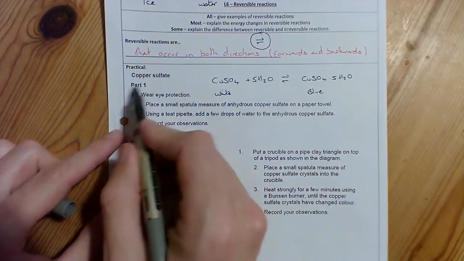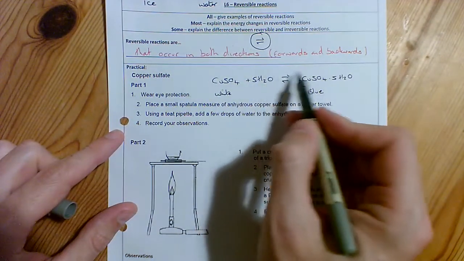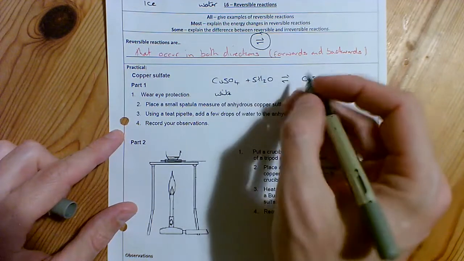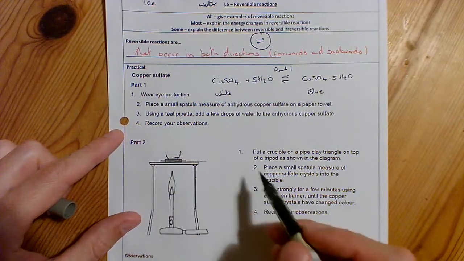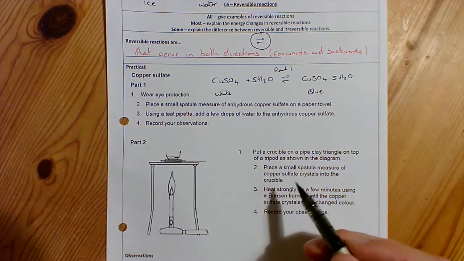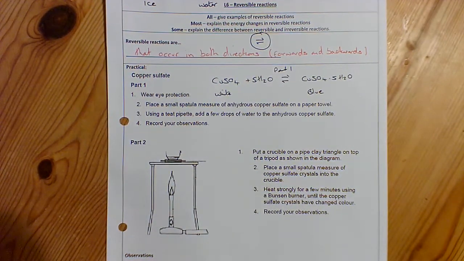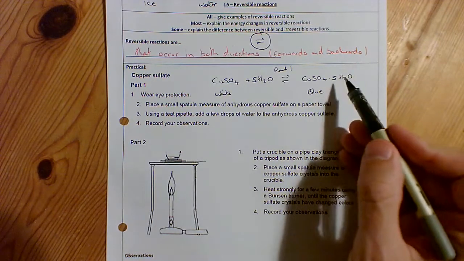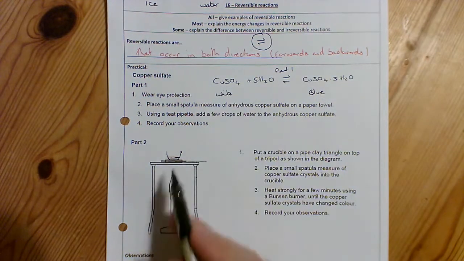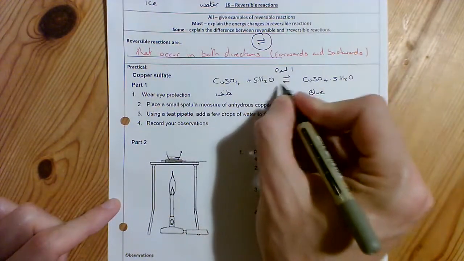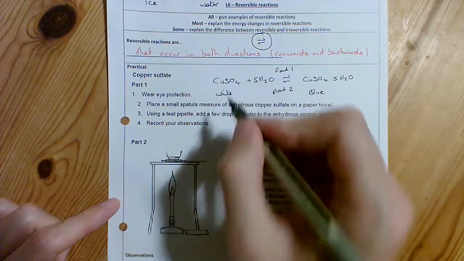So part 1, taking the anhydrous copper sulfate and adding water to it until it turns blue, is actually this direction, this arrow going left to right. So I'm just going to label that. So that is part 1. Now part 2 suggests that you take that hydrated copper sulfate, put it in a crucible and heat it over a Bunsen burner. And what's going to happen is that's going to drive off, it's going to evaporate all of this water, leaving you with copper sulfate. So what we will see is our blue crystals would then turn white. So this reaction is now going backwards. It's going from the right hand side to the left hand side.